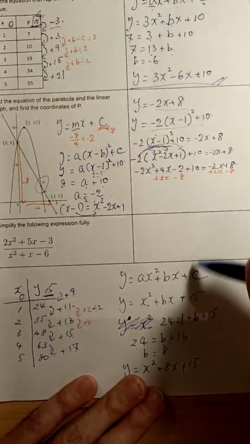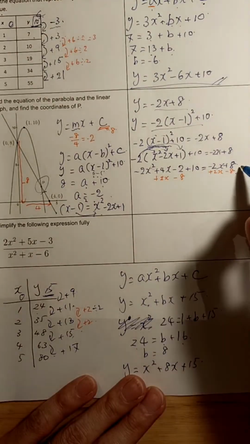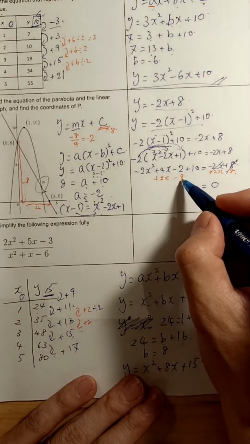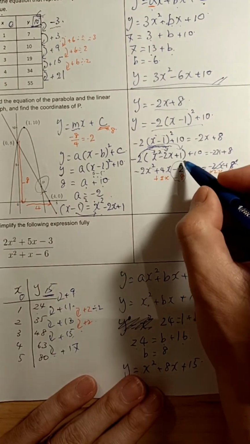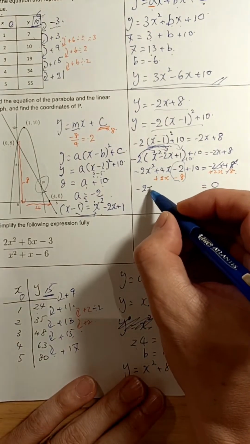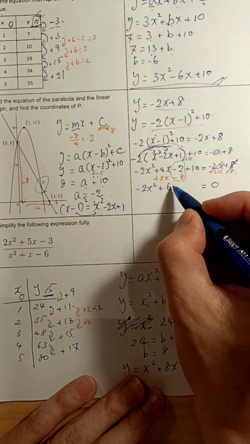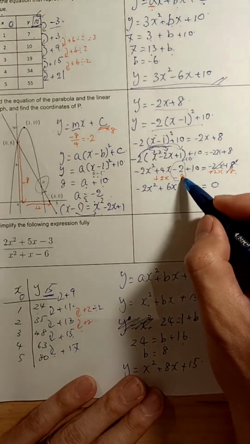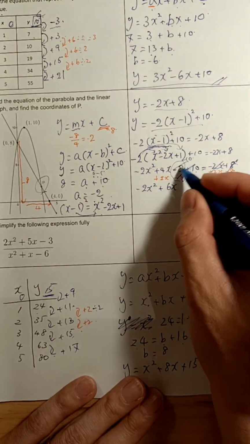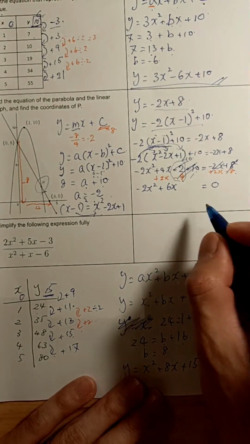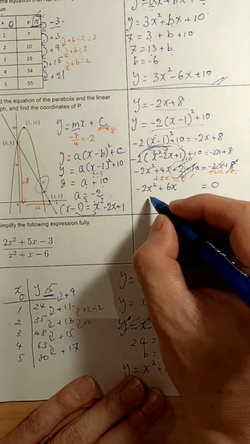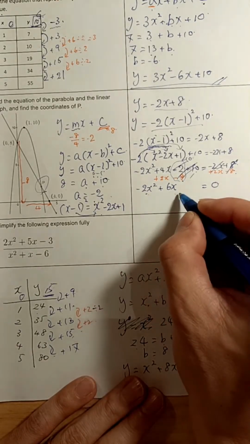Then if you do this one, canceled, so it equals 0, and then this one becomes negative 10, isn't it? And then this one is a positive 6x, and then this one is a negative 10, and then plus 10, so this one canceled out, okay? Then can you see the common factor?